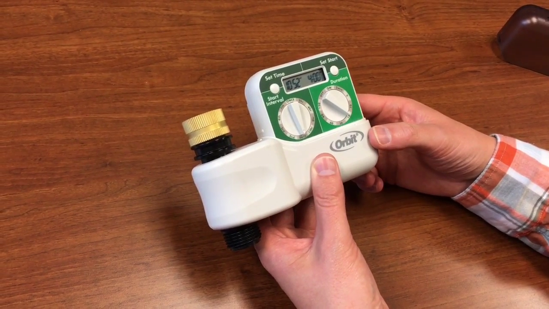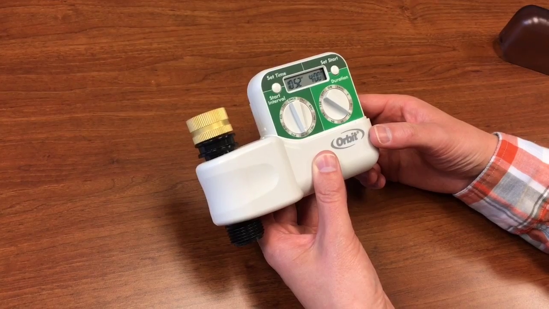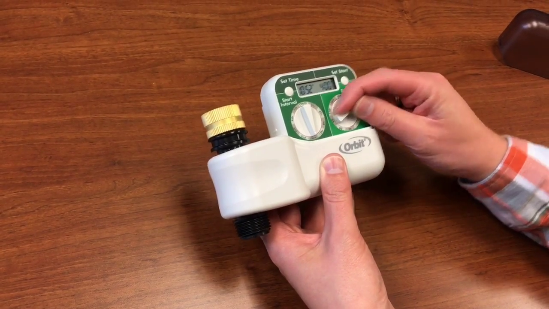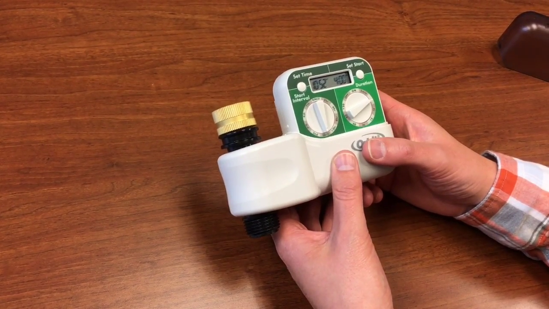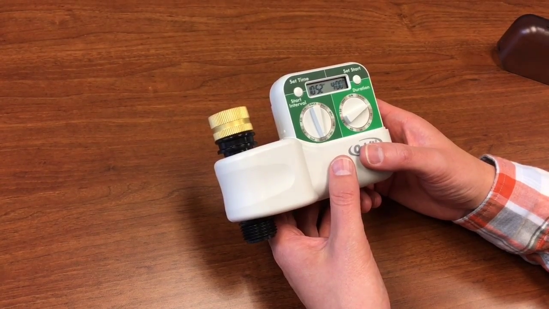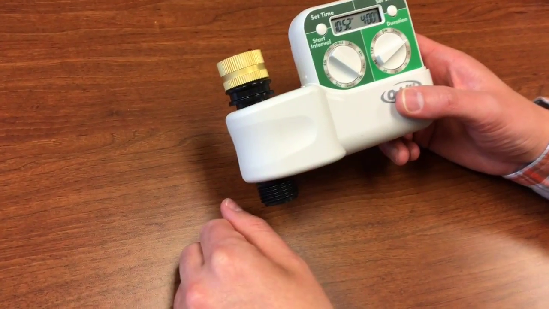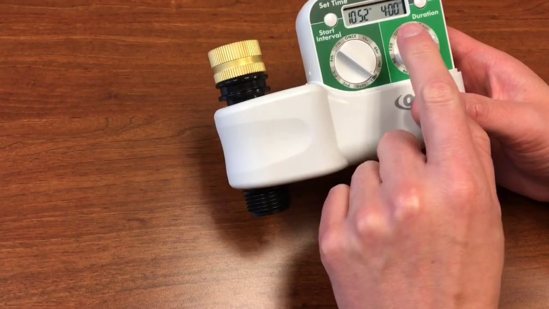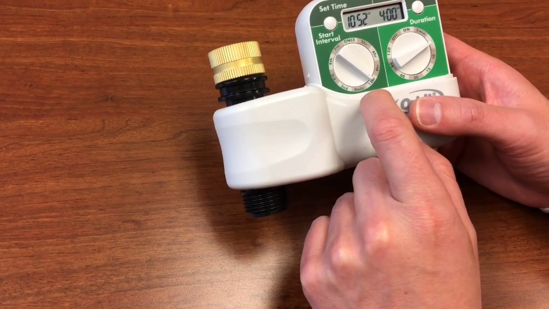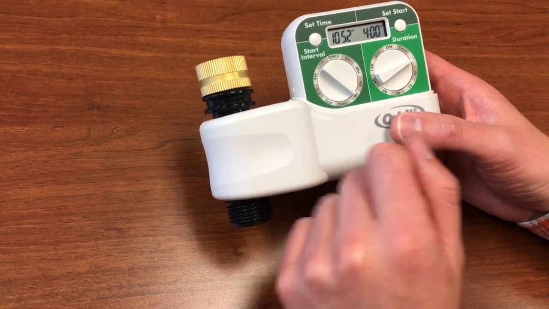Now let's say that I wanted it to run for 5 minutes, but I wanted it to actually run a couple times a day. So I could switch that to every 12 hours. So that would run at 4 a.m. and at 4 p.m. for 5 minutes each.